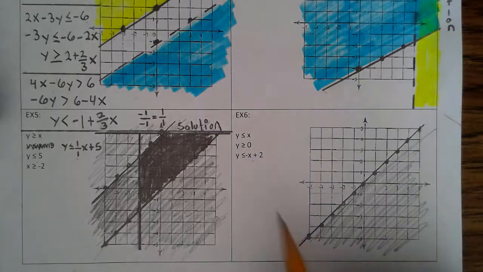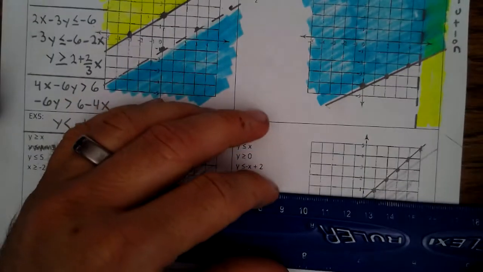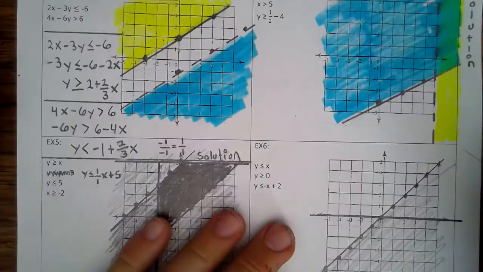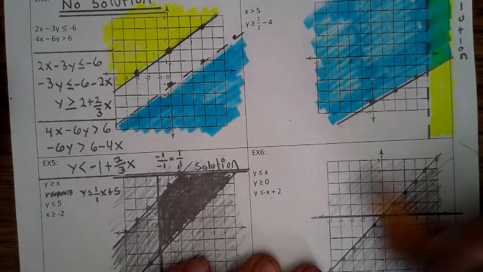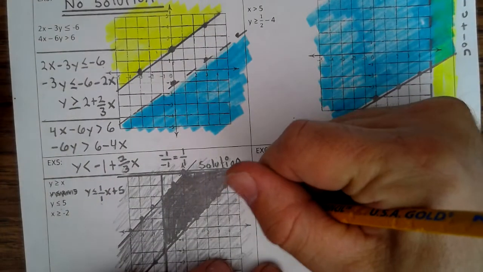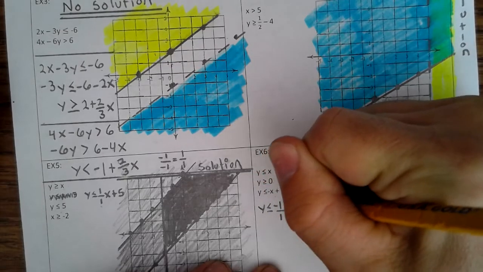Okay. y is greater than or equal to 0. So that's a horizontal line at 0 and above. Now notice this area got darker. This area is still pretty light. And then I'm going to rewrite this as y less than or equal to negative 1 over 1x plus 2.